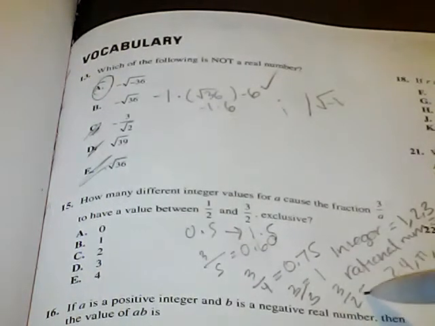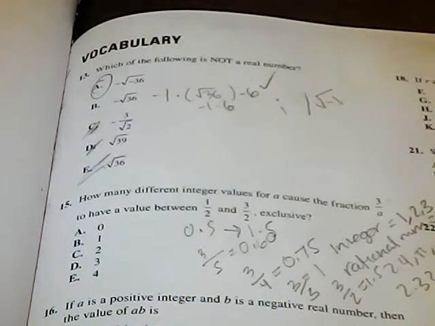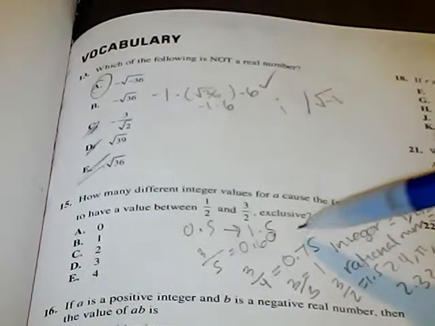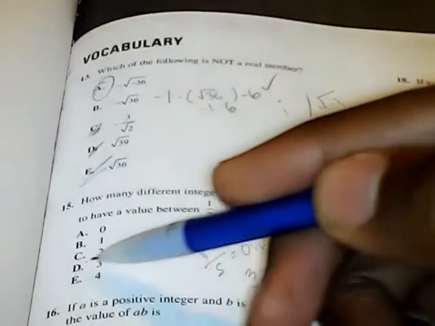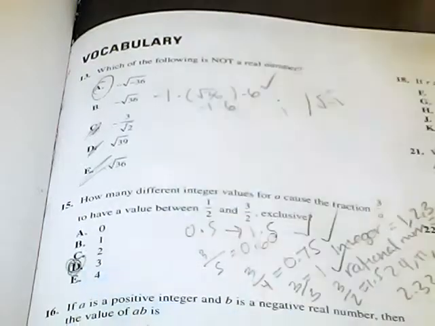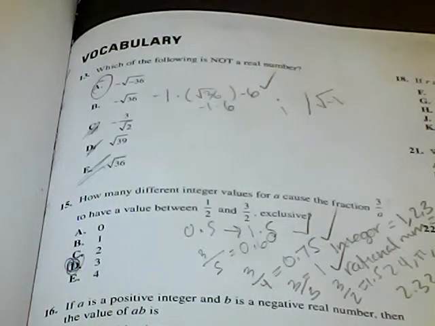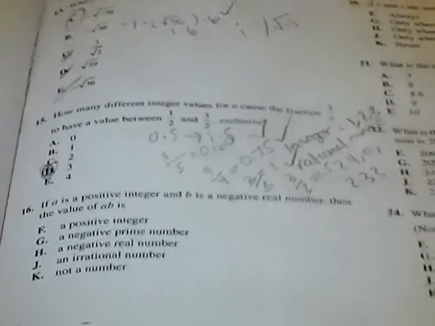And 3 over 2, which gets you 1.5, but they're not looking to see which answer choice will get you to 1.5. They want to see which answer choices are within those parameters. So with 0.6, 0.75, and 1, you would get the answer D, which is 3, because 3 of the numbers 5, 4, and 3 can be substituted for A to give a value between 1/2 and 3/2. So congratulations if that was easy to you.